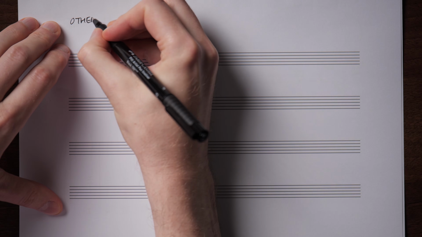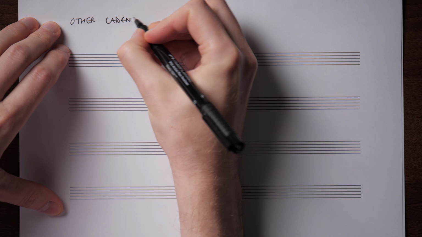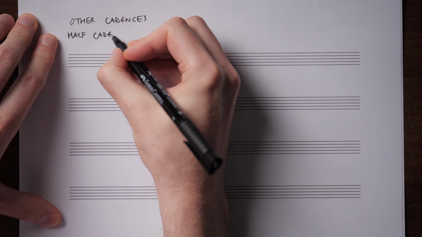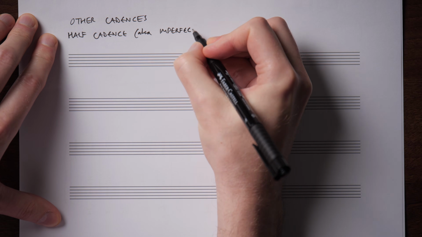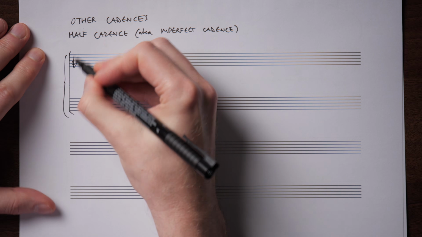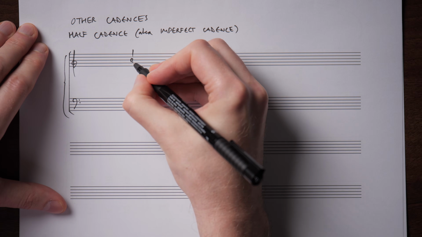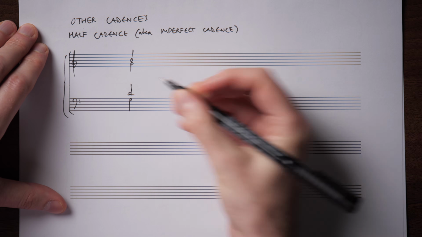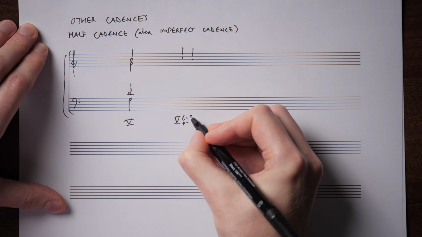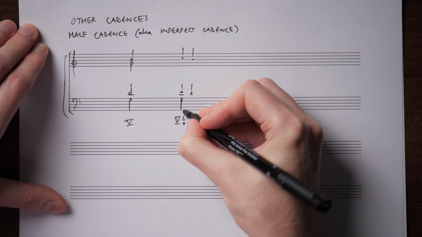Now that we've looked at predominance, the other cadences ought to make a little bit more sense. First, we've got the half cadence, aka imperfect cadence. And this is the cadence in which the phrase ends on chord 5 in root position, with a doubled root, or sometimes with a 6/4 resolving to a 5/3.